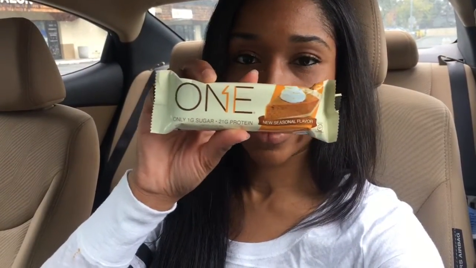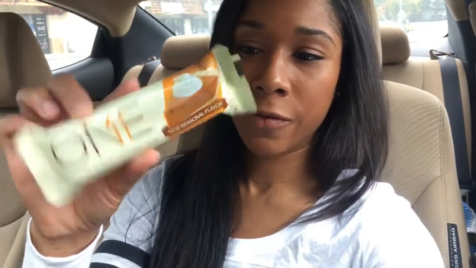While I'm at this meeting, I'm going to be having meal number 2. So I wanted to show you guys what meal number 2 is. Meal number 2 is going to be an Oh Yeah 1 bar. It's the seasonal flavor, the pumpkin flavor.